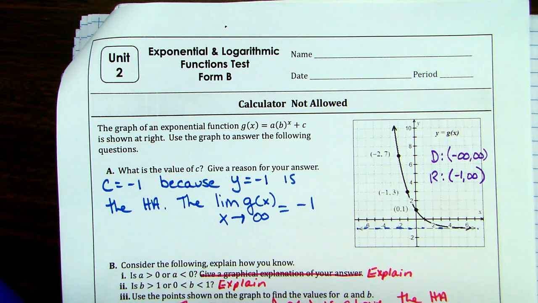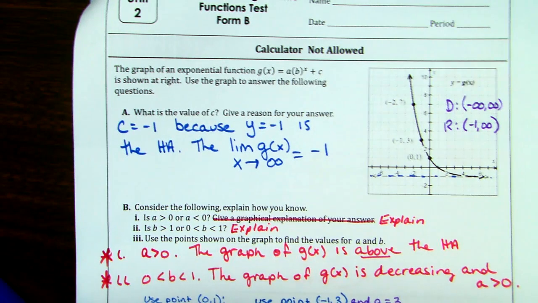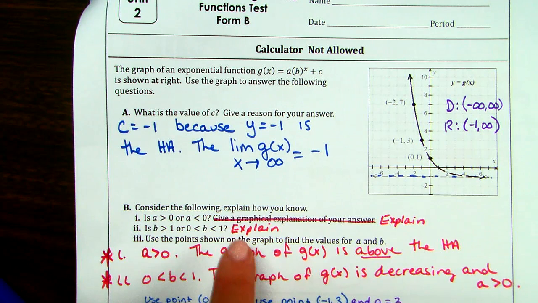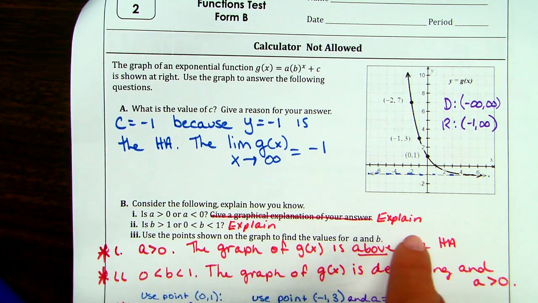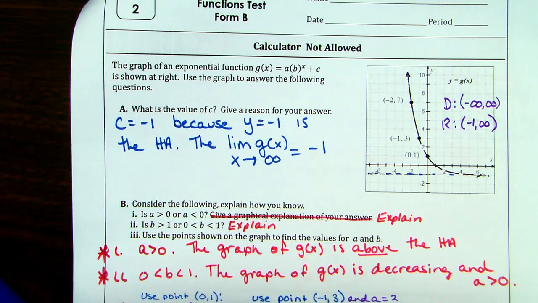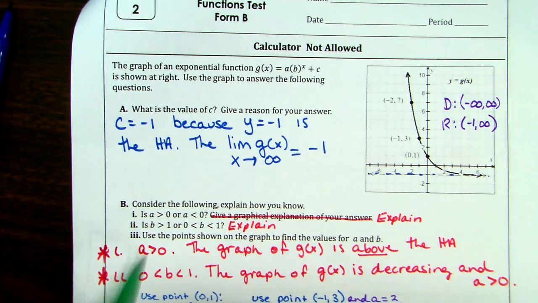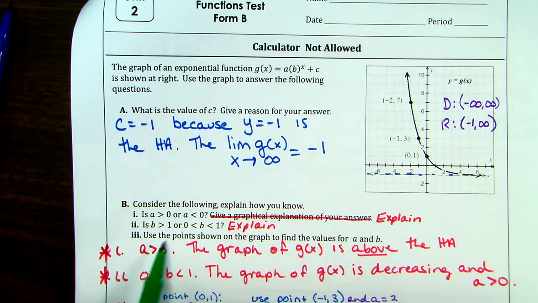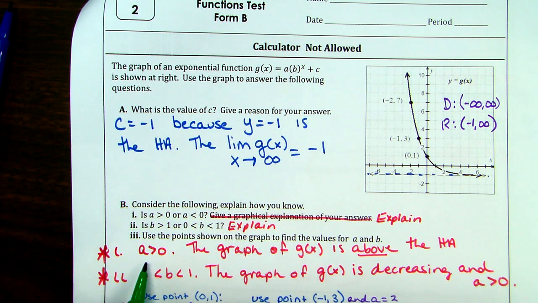All right. Parts 1 and 2 on this. I took out "give a graphical explanation." I just want you to explain. I'm getting excited because I found a way to really explain this better today. I was trying to help kids yesterday afternoon that were here after the testing, and we were getting deep into discussions about it. So how do we know if A is greater than 0 or less than 0? That's what it's asking. It's code for positive or negative. Is A positive or is A negative?